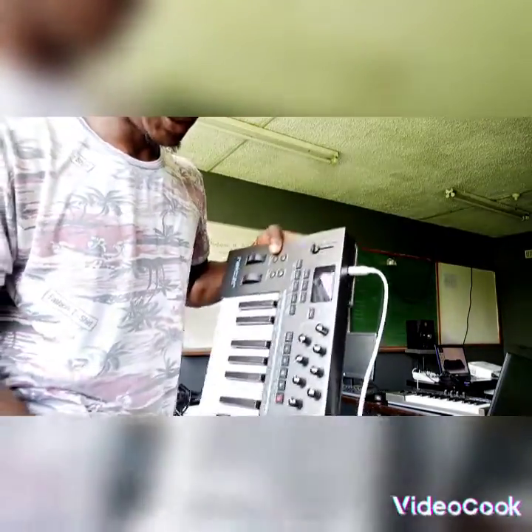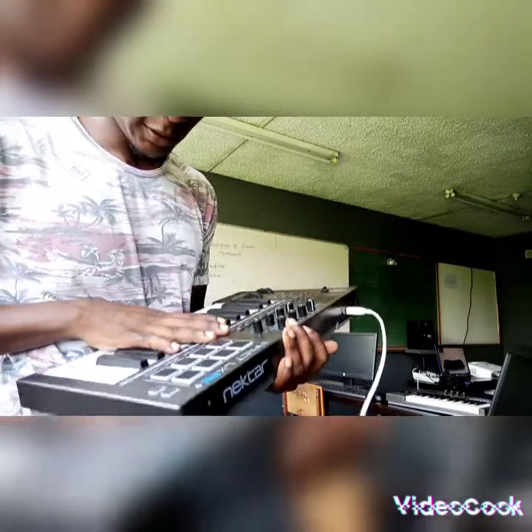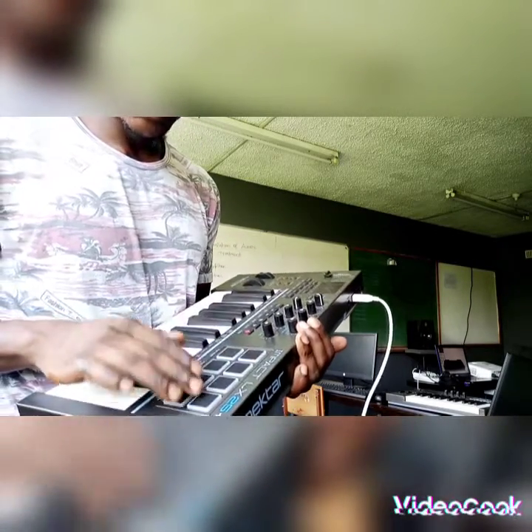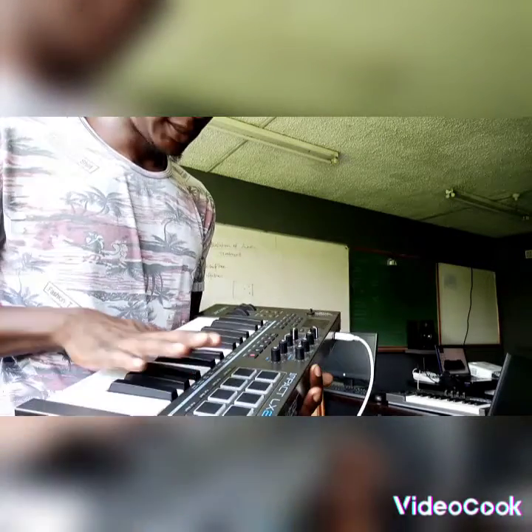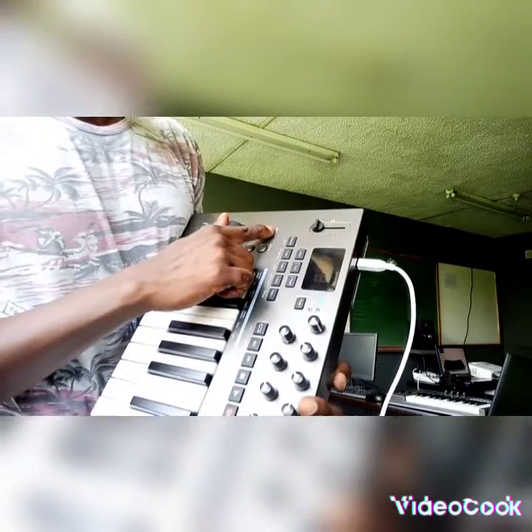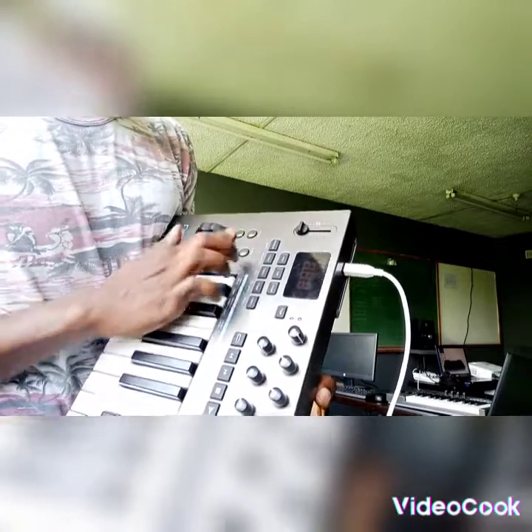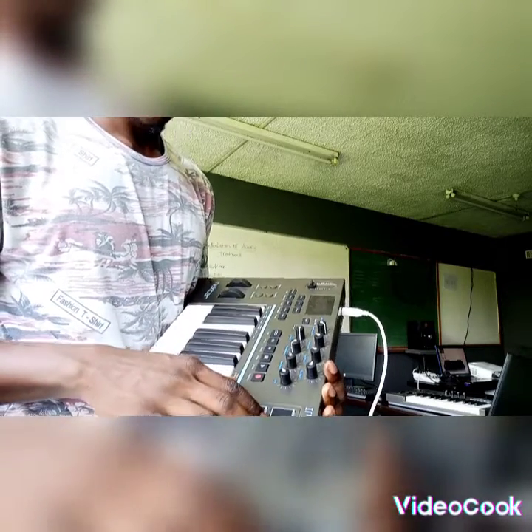And for MIDI manipulation and triggering, I have this MIDI controller. This is an Impact LX25 that I'll be using for MIDI manipulating and MIDI triggering. As you can see, it has octave buttons, transpose, and the pads.